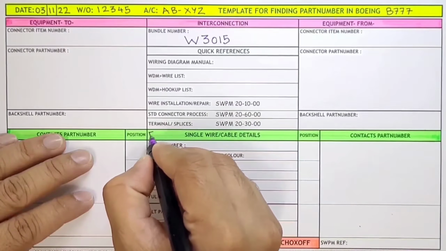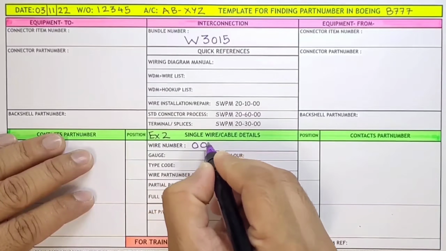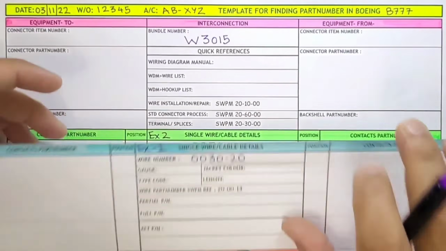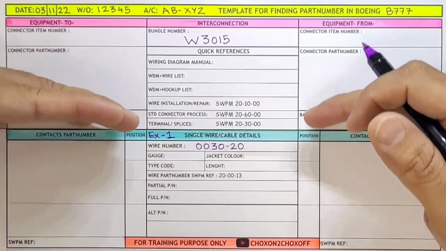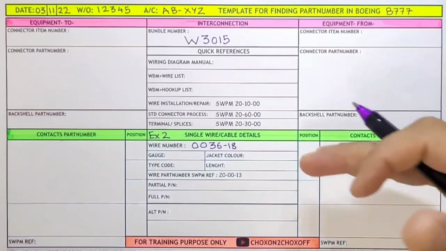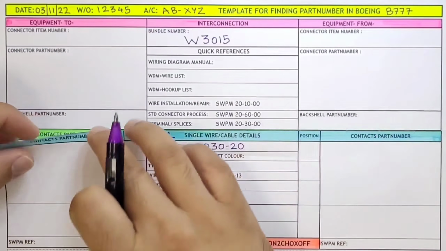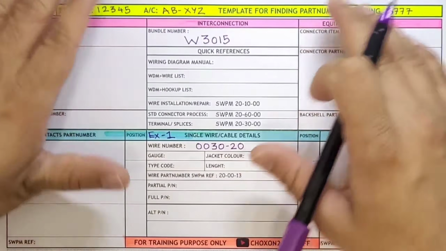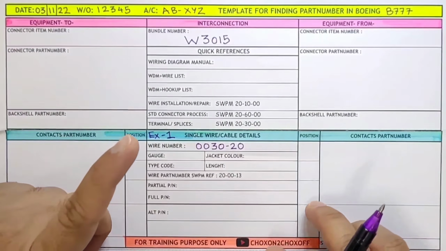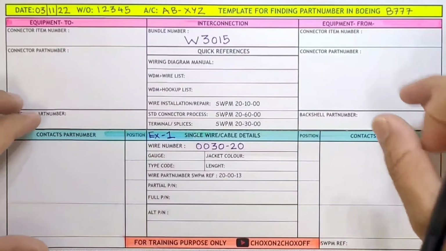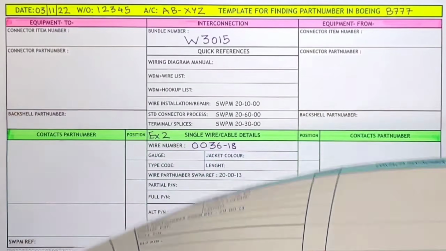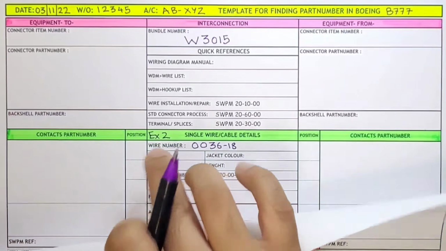Example 2. For both the examples, the upper part will be common and the lower part will differ. I have just cut the upper part, and this template is used only for one wire. If you have multiple wires, you may have to make multiple templates, multiple sheets. Here we have taken two examples as of now.